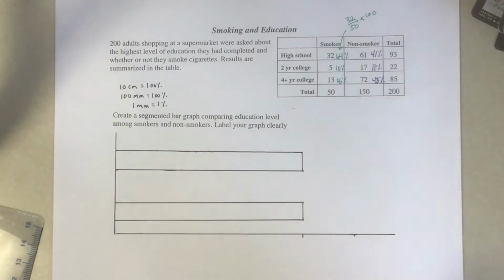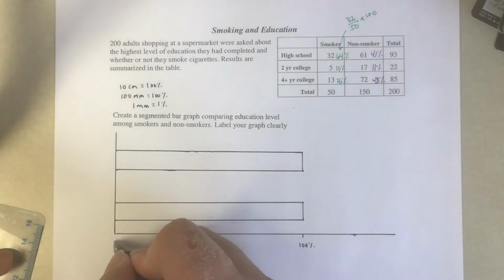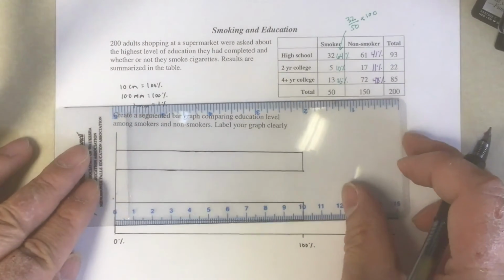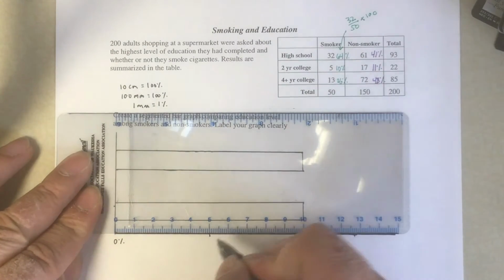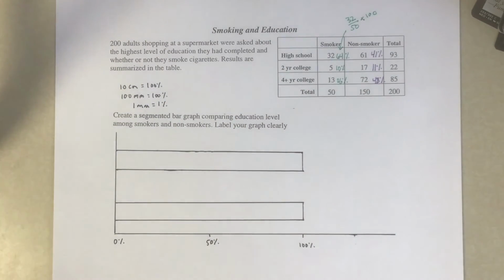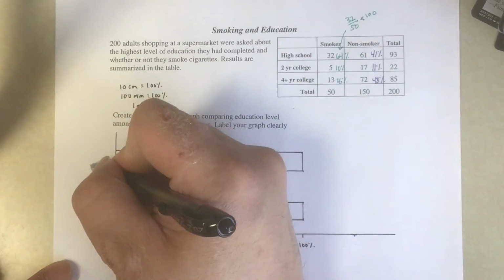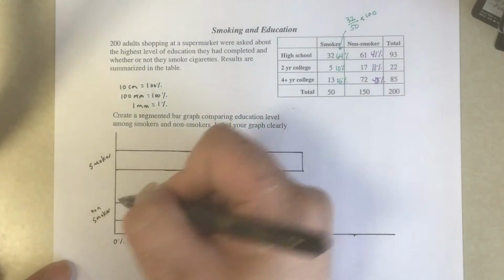So we have our 2 bars, 100%, 0%, and just for good measure, I'll mark off the 50%. You need at least 2 percentages so that we can see and gauge what they are. We have 2 groups that we're looking at again, smoker and non-smoker.